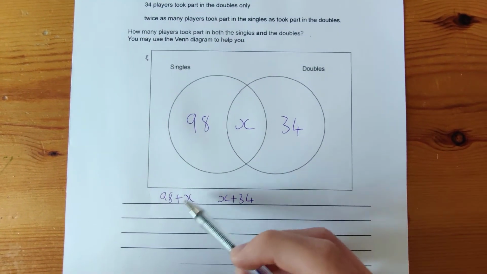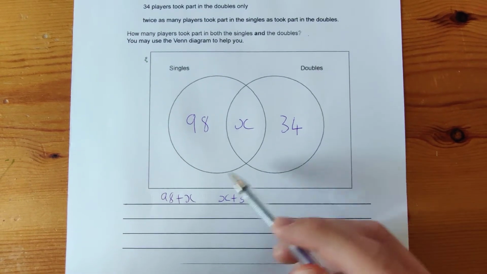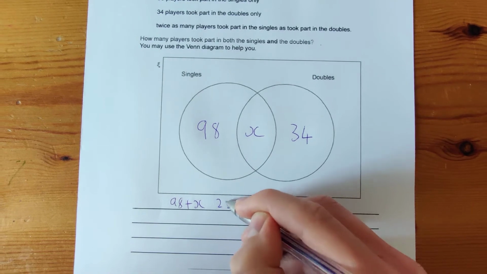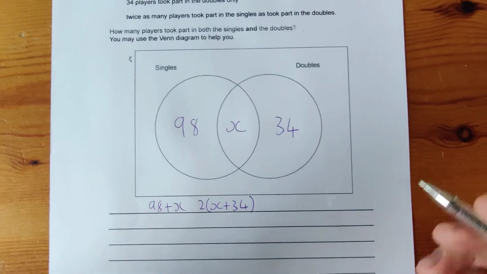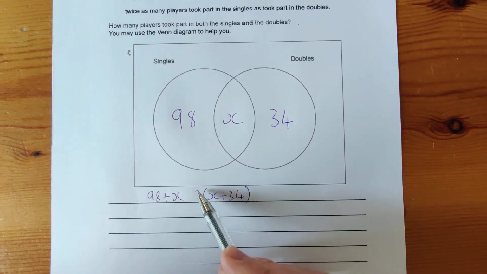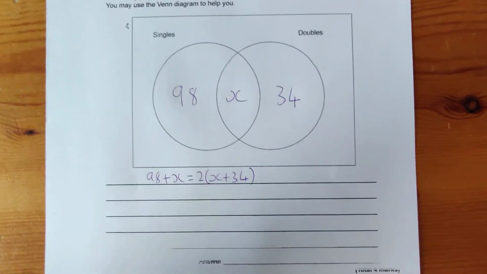So my singles people must be as big as 2 lots of this. Well, I can show 2 lots of this by writing 2 brackets X plus 34. And now I know that these two are equal, because my singles has to be twice as much as my doubles. And now I've formed myself an equation.